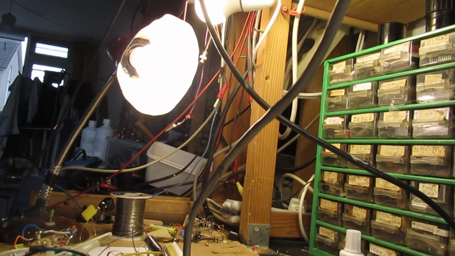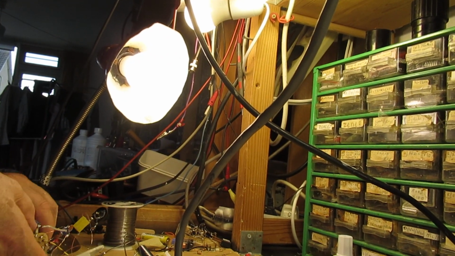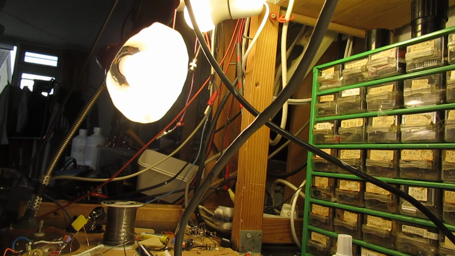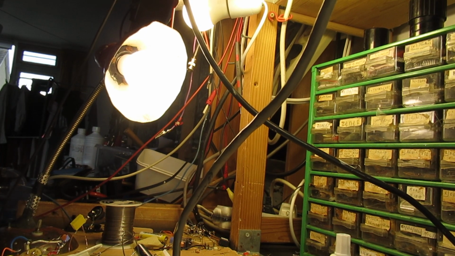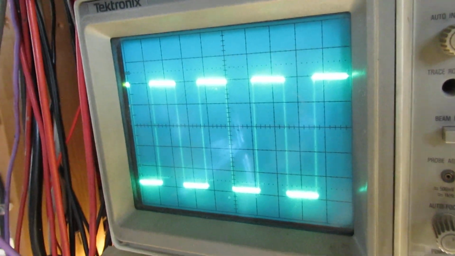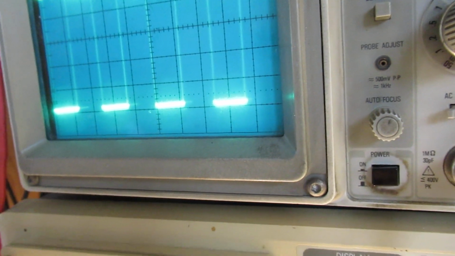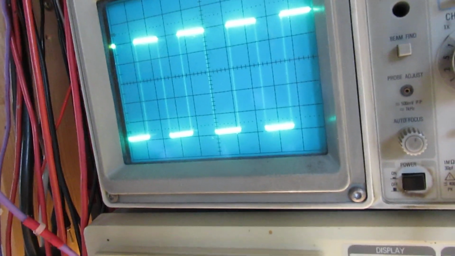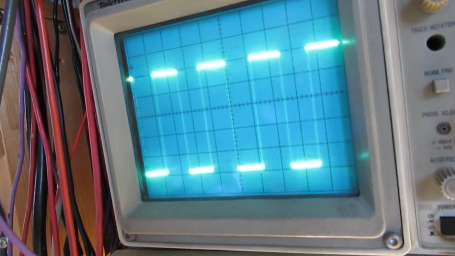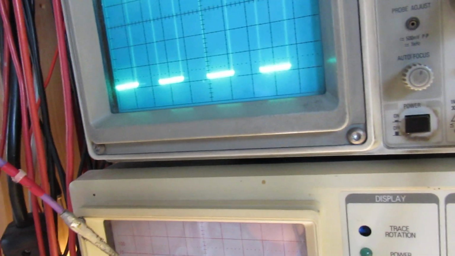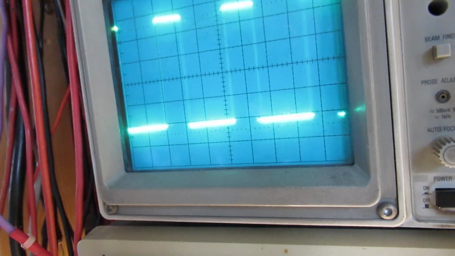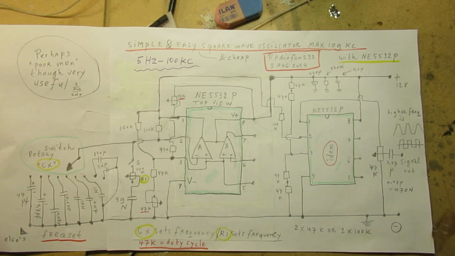I'm going to switch the rotary switch again to a lower frequency. Now we are on 3.5 kilohertz. Beautiful waveform again. Turn again one of the 47K potentiometers to show the change of the duty cycle. All in all, I think it's a very useful circuit. Thanks for watching. Show the schematic again.